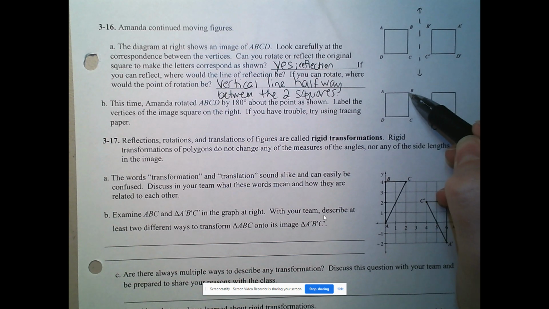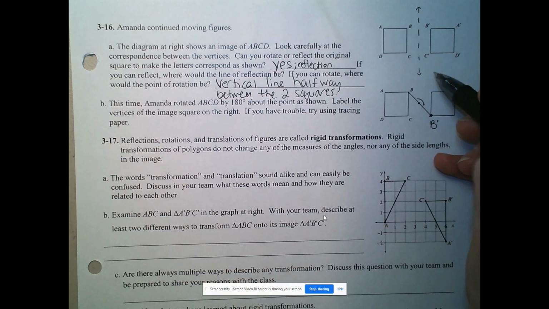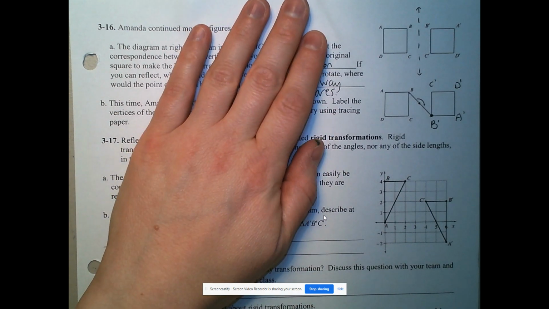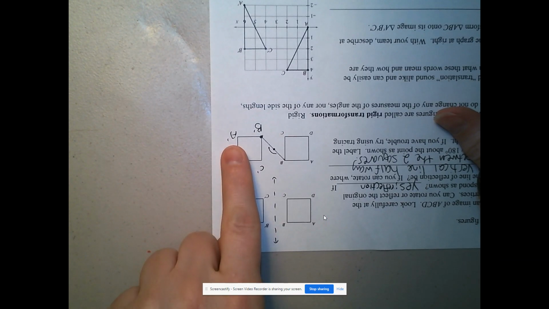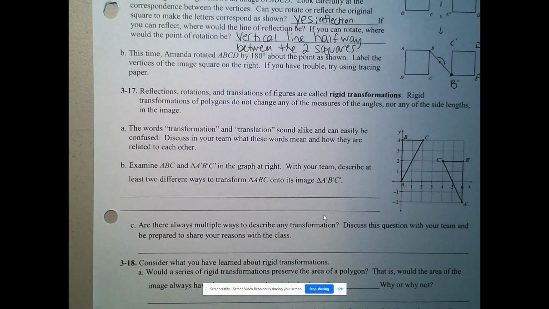So if B is connected to B prime, and you can see that they're connected, right? A, B, C, D goes clockwise. So if this is B prime and I go clockwise, this has to be C prime, this has to be D prime, and then come back around to A prime. The other thing that you can do is actually rotate your paper. So A is in the top left corner, and if I rotate it 180 degrees, you can see that A prime is still in the top left corner. That's another option, is to physically move the paper that you're working with.